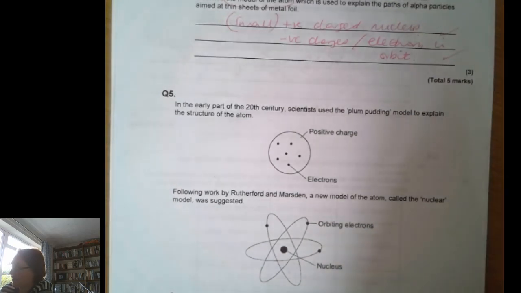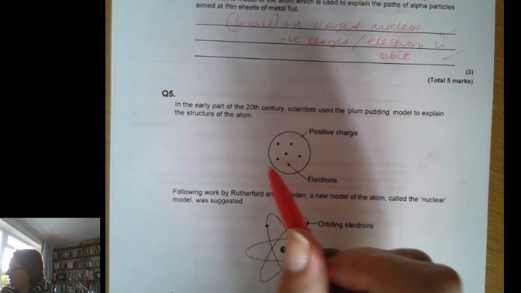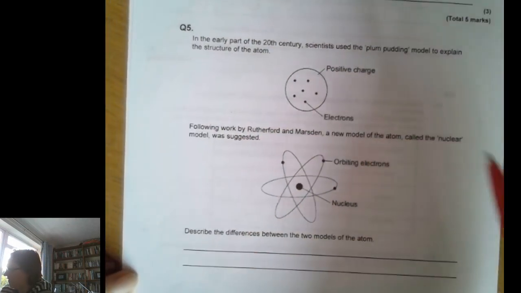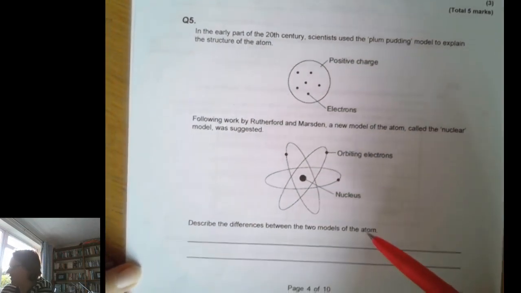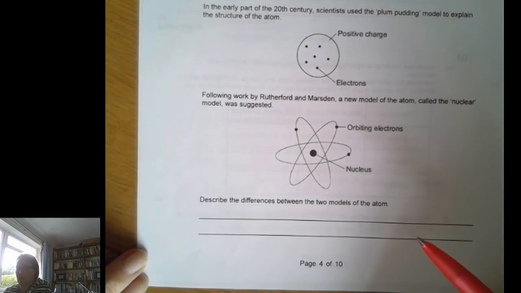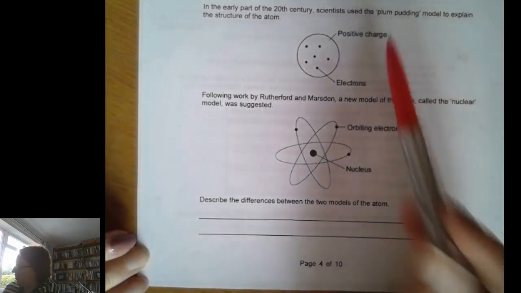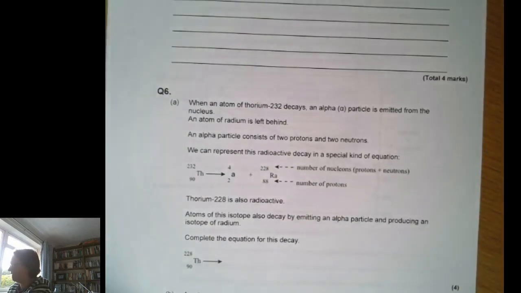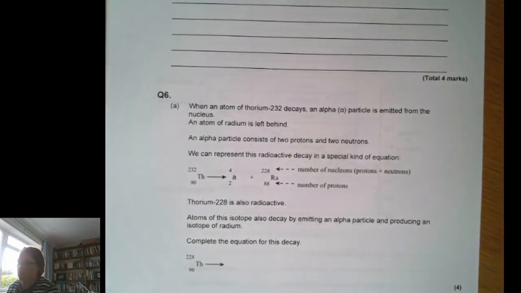In the early part of the 20th century, scientists used the plum pudding model to explain the atom. So here I've got a plum pudding model. Following the work of Rutherford and Marsden, this new model came out. This is the nuclear model I just described. So I've got to do the differences between them. I'm looking for 4 marks. So I can have any 2 from.